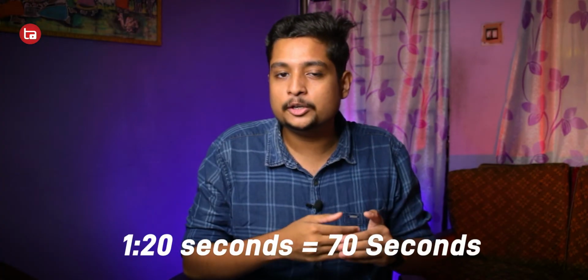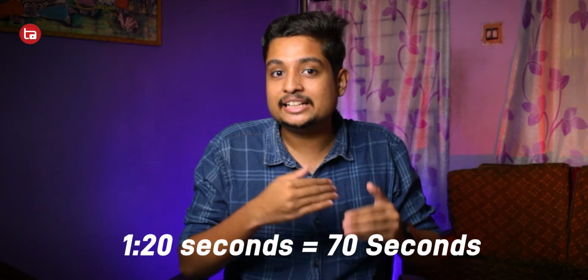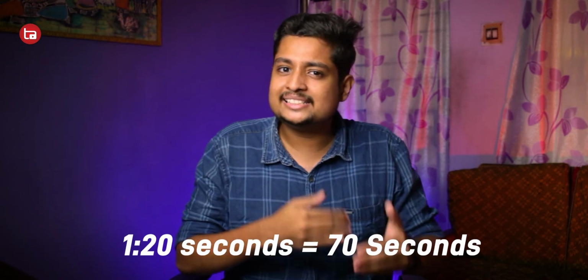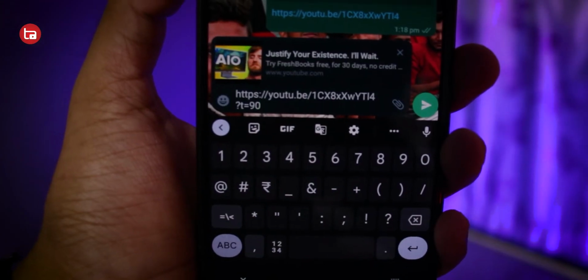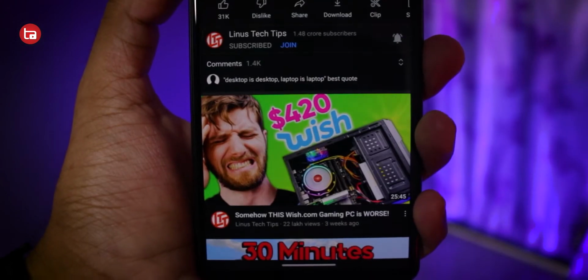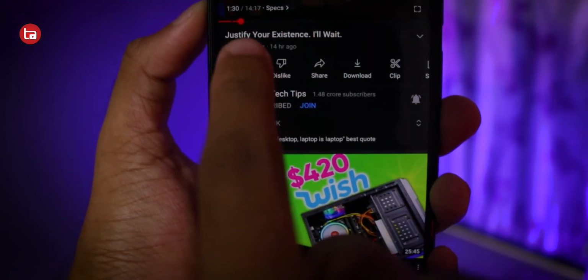So if you want them to watch from 1 minute 20 seconds of that video, then you have to convert that 1 minute 20 seconds into seconds. How? So 1 minute 20 seconds in seconds is 80 seconds. If you send that link right now and if they tap on that link, the video will start playing from the portion that you want them to watch from. This is a really small hidden trick that no one really knows.